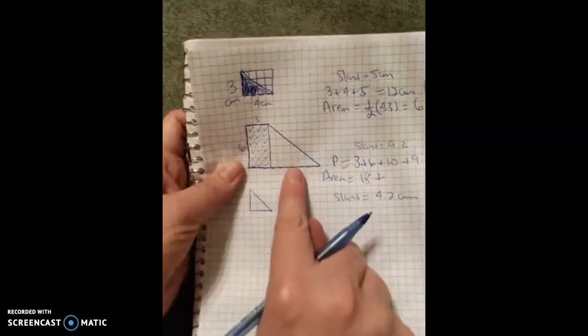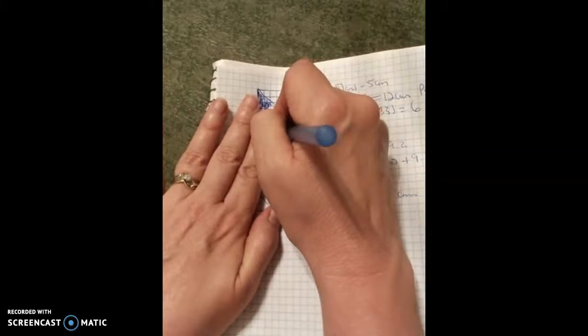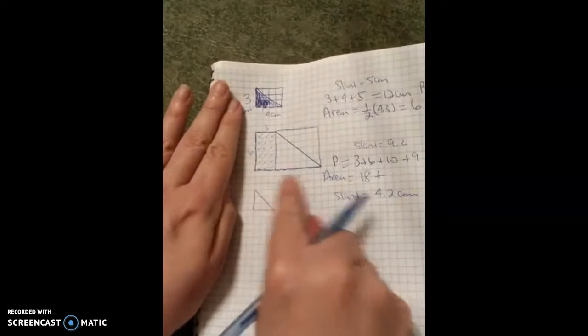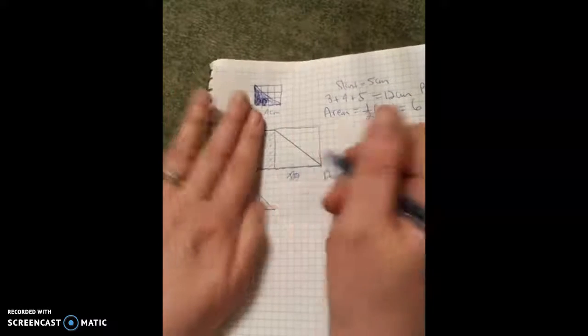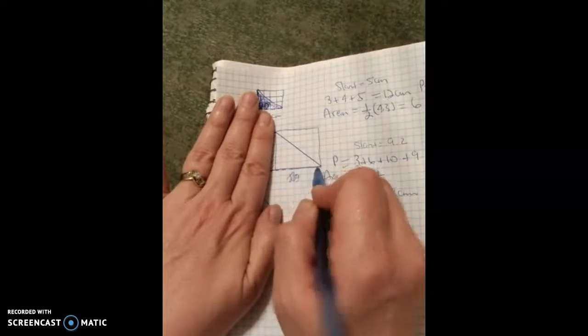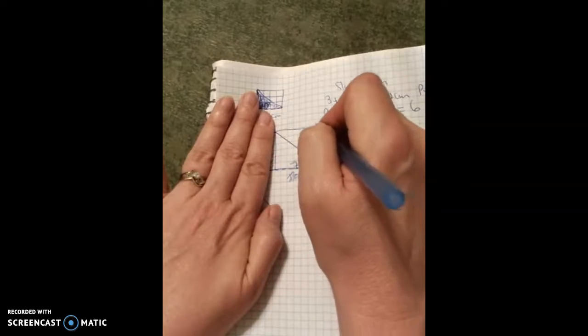But then this triangle is not a rectangle, but it's half of a rectangle. So I'm going to draw in so I get perfect squares and I can count. Now this guy's not 10. 10 was all of that distance. So what is it? It's 1, 2, 3, 4, 5, 6, 7. And this is 1, 2, 3, 4, 5, 6.